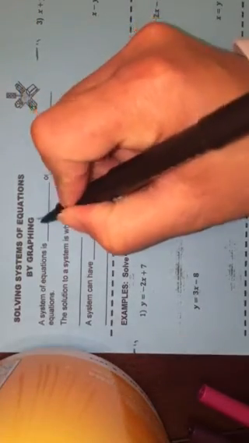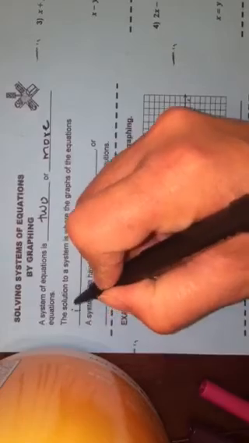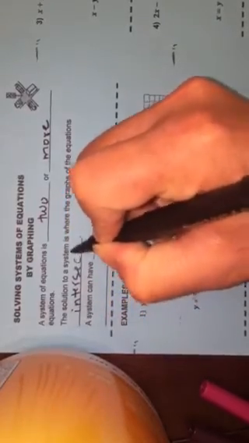Okay, so Wednesday, I introduced you to solving systems of equations by graphing, and we discussed that a system of equations is two or more equations, and the solution to a system is where the graphs of the equations intersect. A system can have one solution, it can have no solution, or infinitely many.